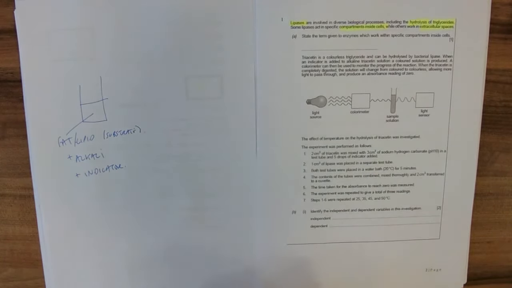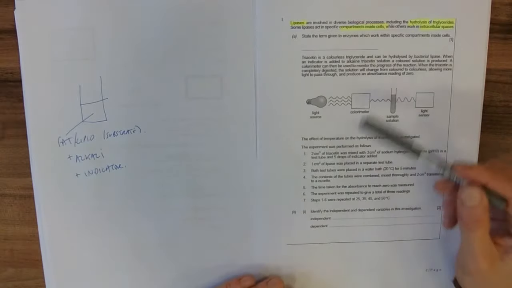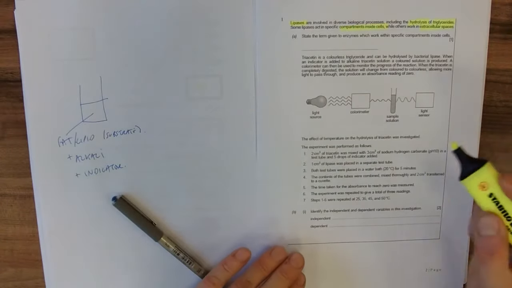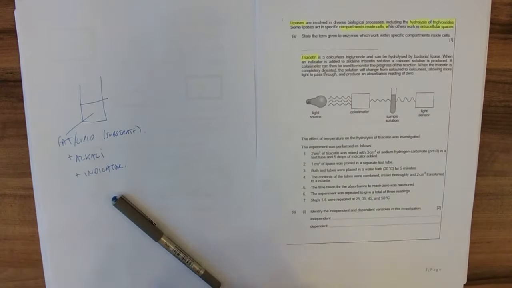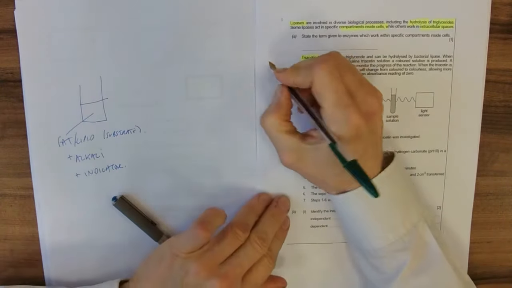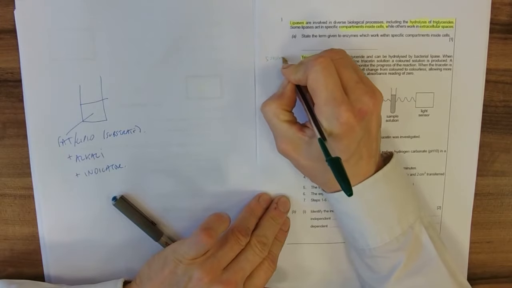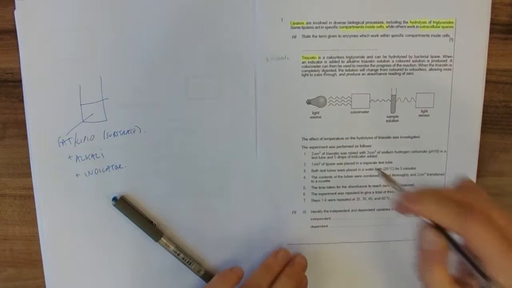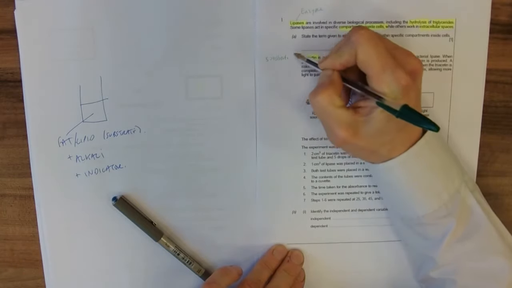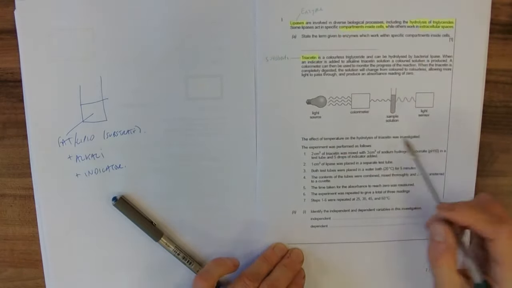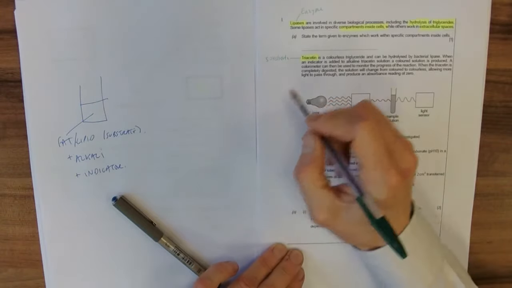So in enzyme experiments, again, it's always helpful to go, do I know what the substrate is? So that is our substrate, that's our enzyme. Okay, and product, we don't know yet.